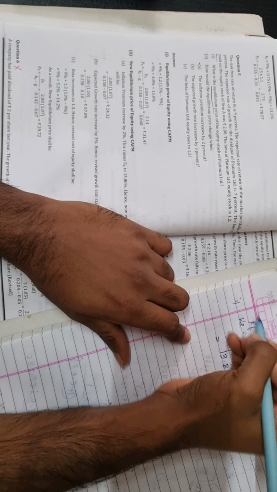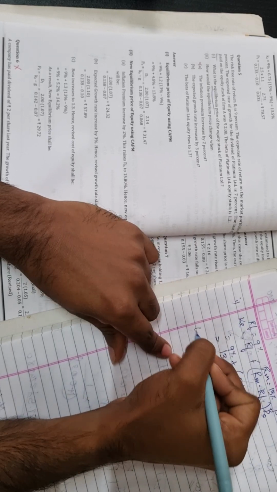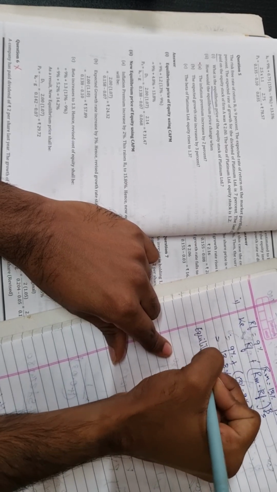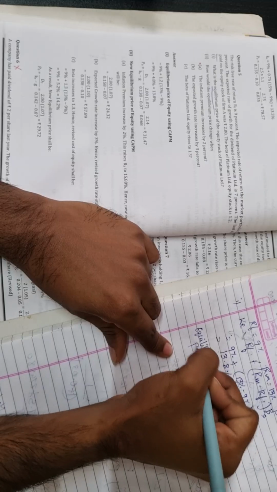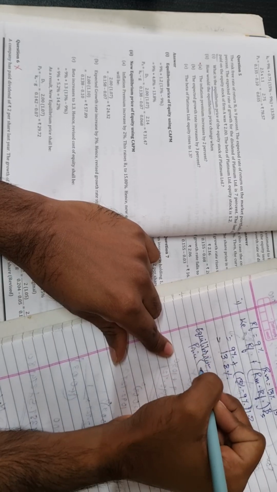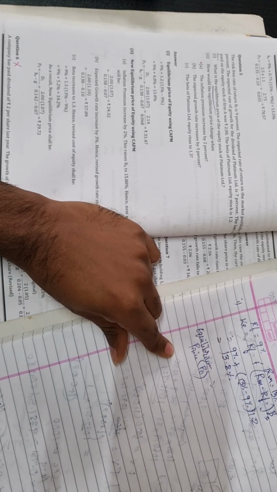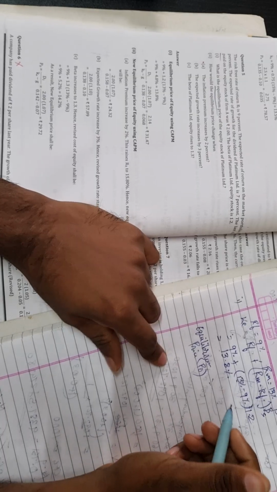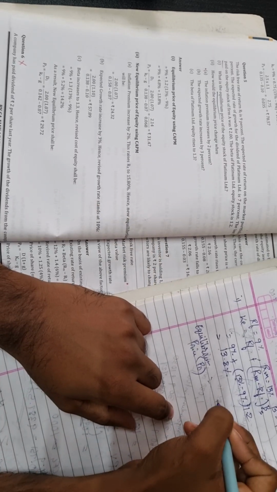Now they are asking the equilibrium price, which we'll denote as P0 or V0, whatever you want to take. What is the formula?